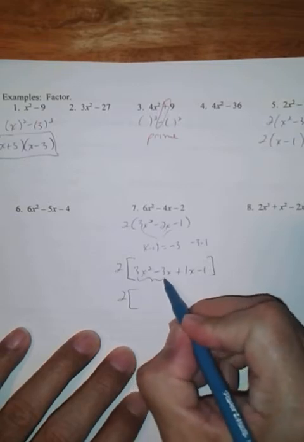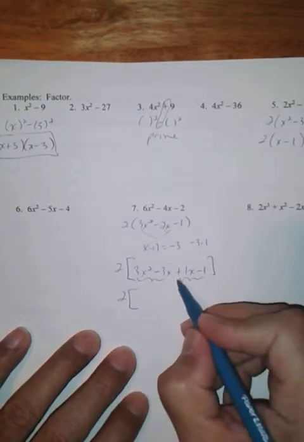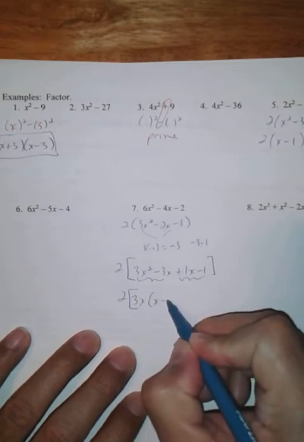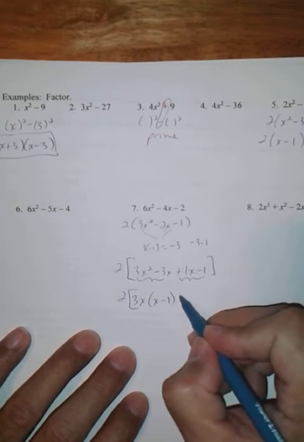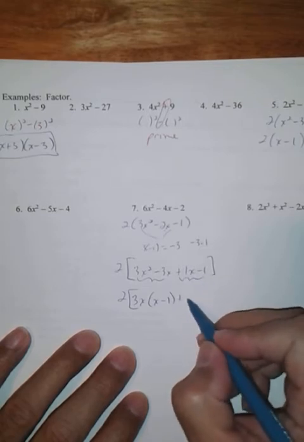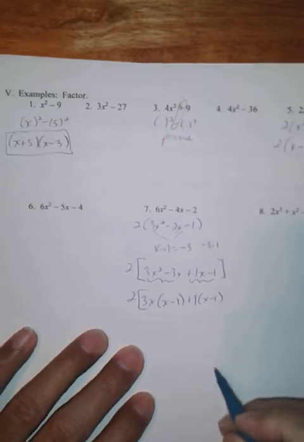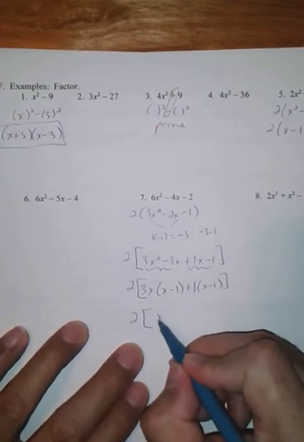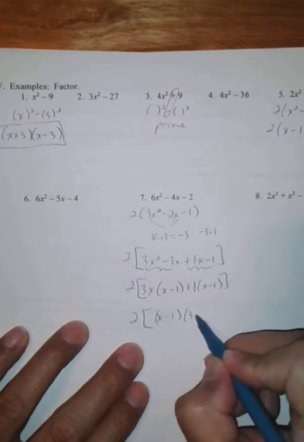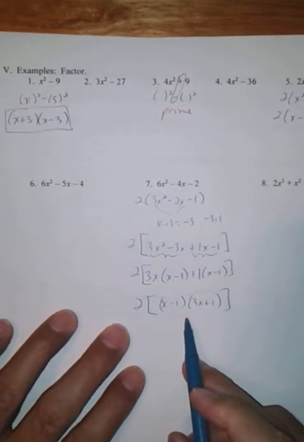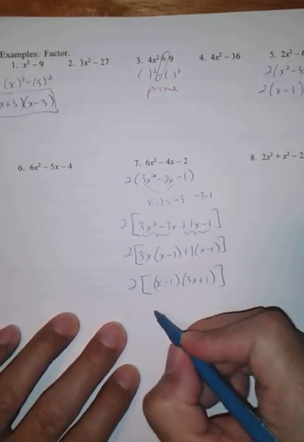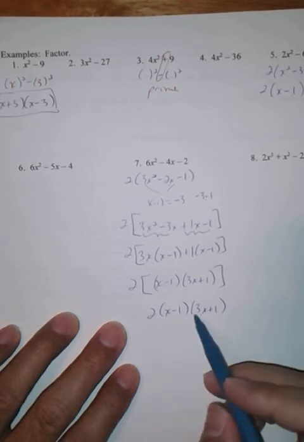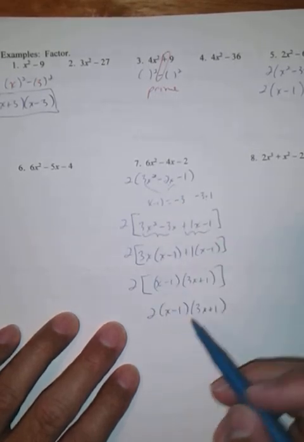So this will be that part and that part. Don't forget the plus is going to follow you. You can factor out a 3x from here. And here you can only factor a 1. Okay, so this is 2 times x minus 1 times 3x plus 1. And you can drop the brackets now. The brackets are there. You don't really need to write them. I just wrote them to make sure everything stayed separate. Okay, and I can distribute and get back to my original.